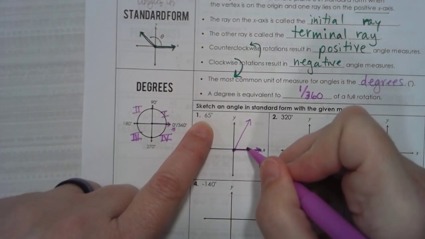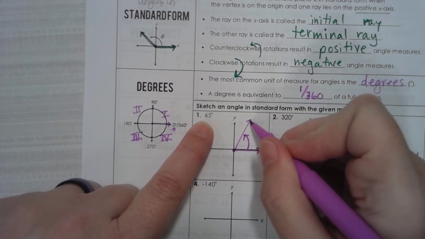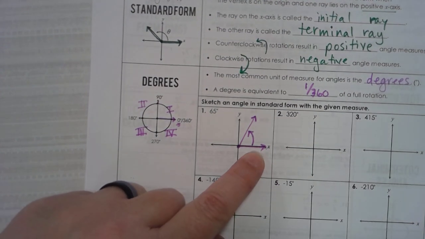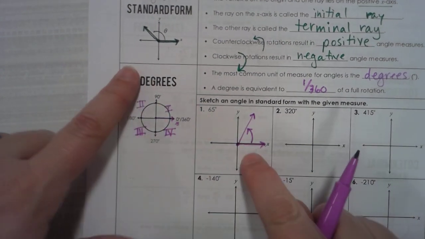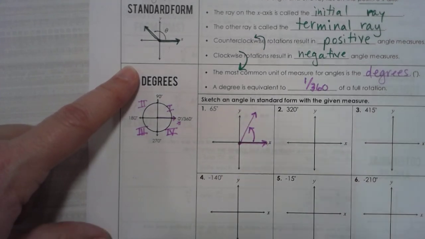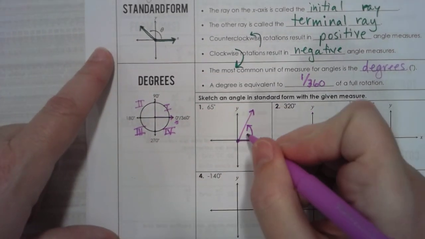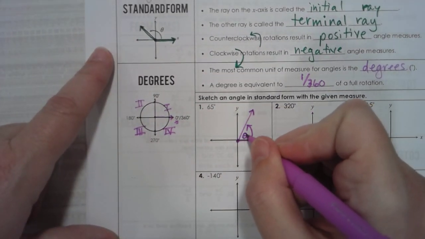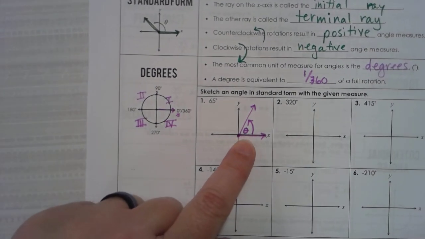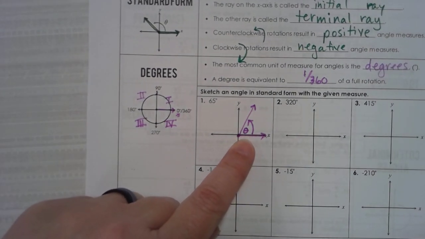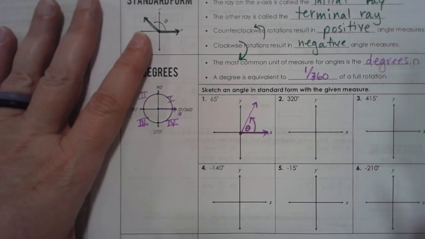And then we'll just put a little arrow right here to show that it is opening from the initial ray to the terminal ray, so that we don't think we're going around back this way, right? And a lot of times in pre-cal, we use the symbol theta to represent our angle measure in there, okay? So it's a little circle with a line through it, okay?